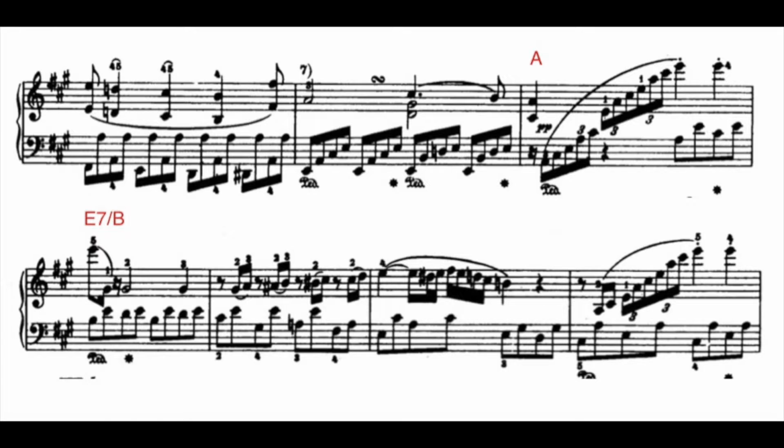Then we have something that looks a little bit complicated. And again, if you want to test your analytical skills, pause it on the score and see if you can come up with your answers, and then press play and see what I've come up with. So you can compare the two.